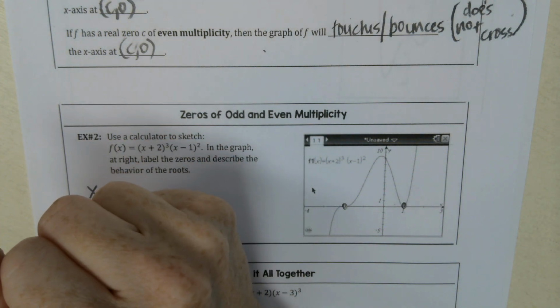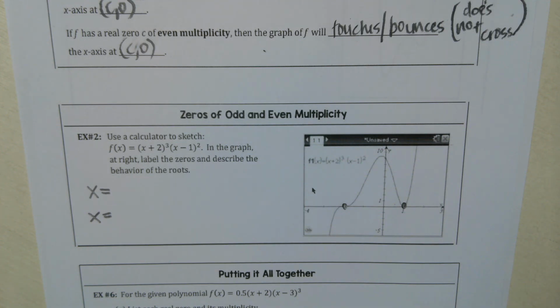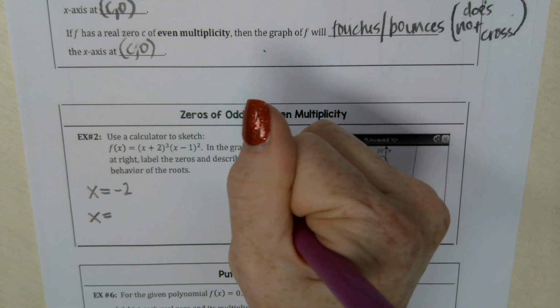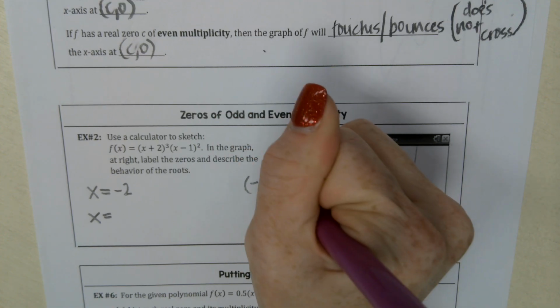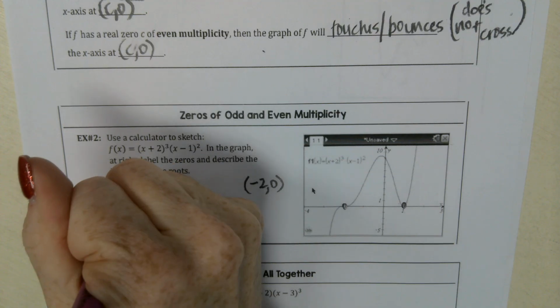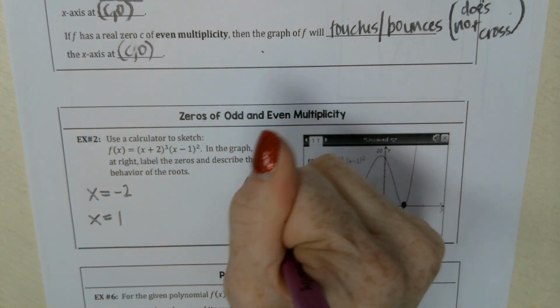Zero, negative 2, or how about negative 2, 0? Okay, so it hits the x-axis at negative 2. I'm going to come over here and say negative 2, 0, just to make sure I write that correctly. And at 1. And that happens at the ordered pair 1, 0.